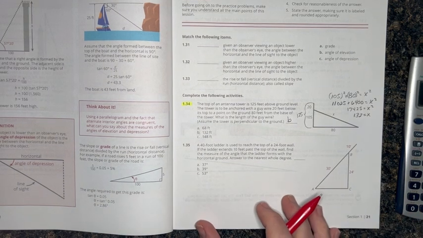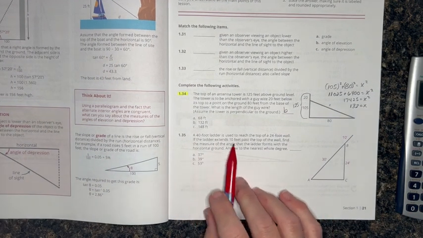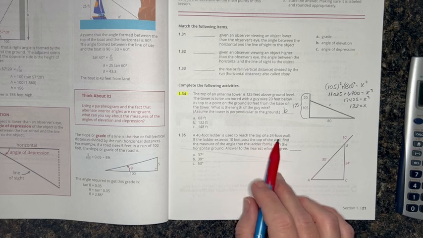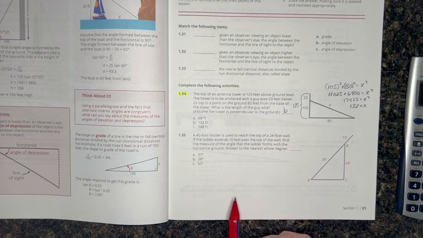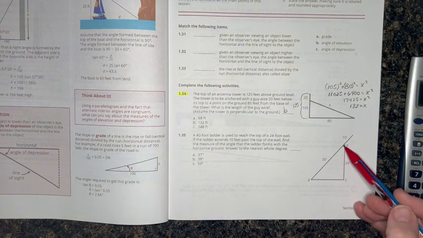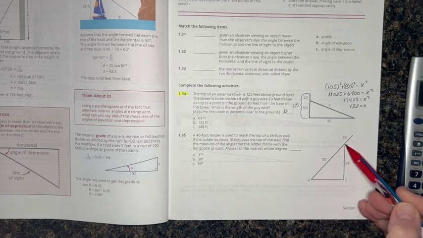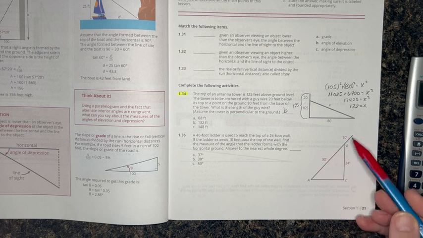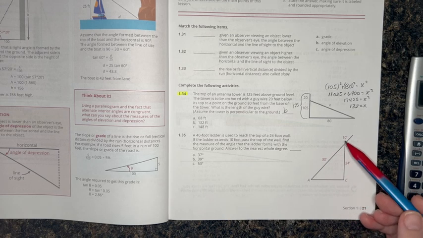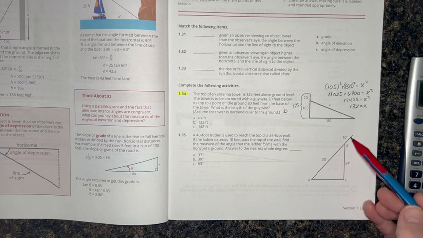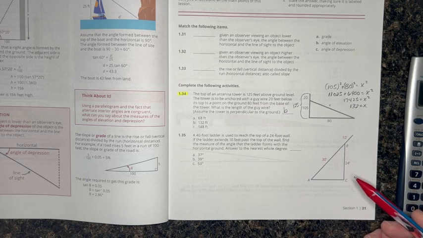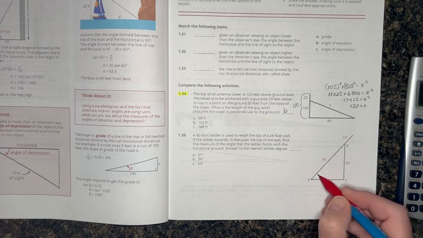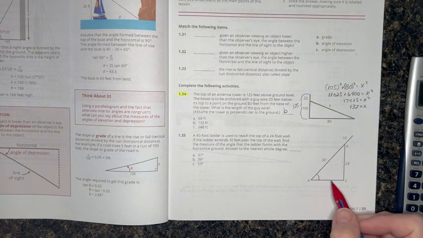All right, looking at number 35. A 40-foot ladder is used to reach the top of a 24-foot wall. If the ladder extends, so here's my ladder, right? Here's my wall. If the ladder extends, they're really setting this up for you, right? 10 feet past the top of the wall. Find the measure of the angle that the ladder forms with the horizontal ground, which is right here, angle A. So they want the measure of angle A.